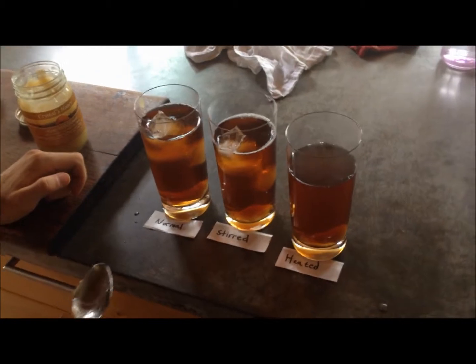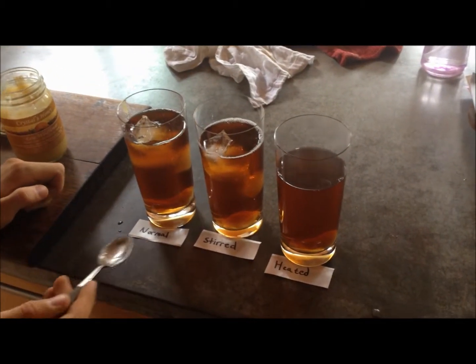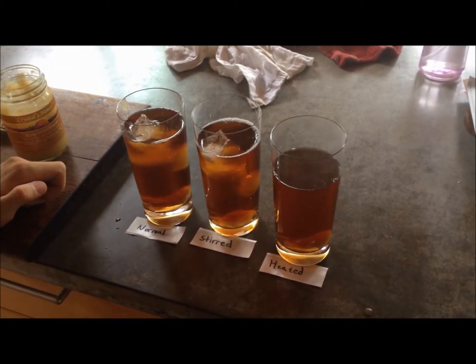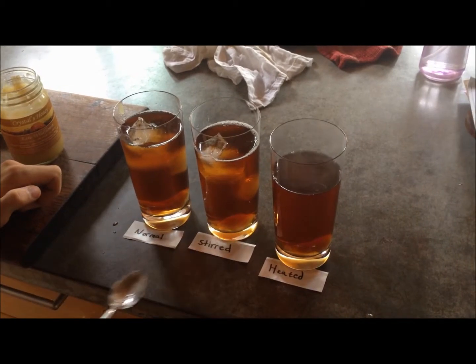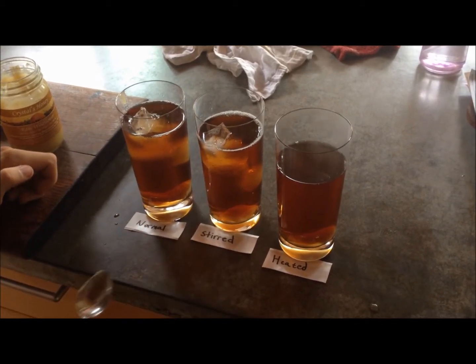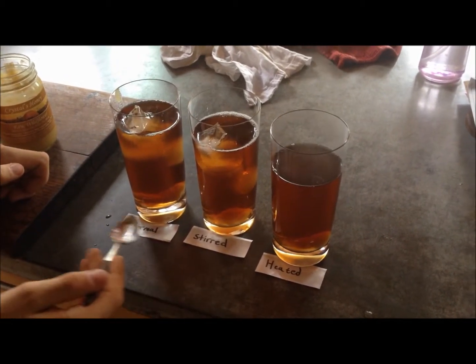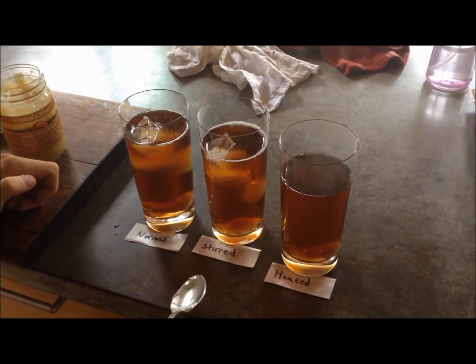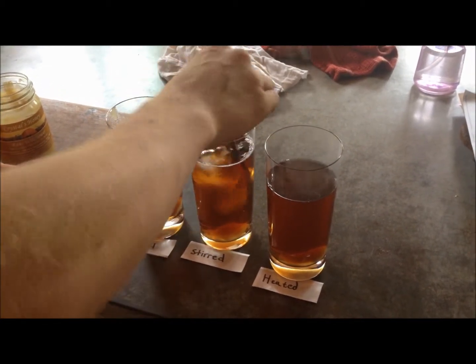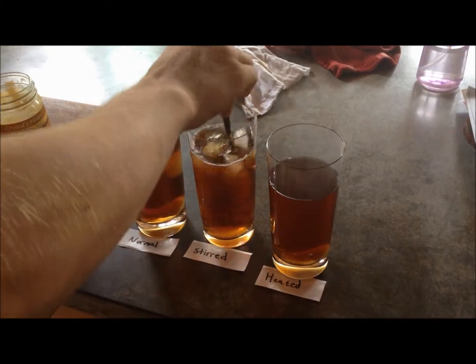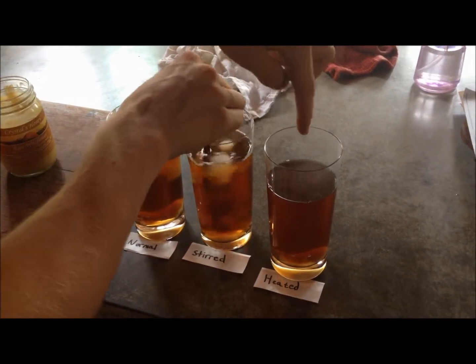Alright, now in a demonstration of the action of solution, here we have 3 separate cups of iced tea. These 2 are chilled while this one is heated. Now if you look in the bottom, we have put in 3 spoonfuls of honey, 1 into each cup. Now I'm going to stir this one and leave this one alone, and we're going to see how the heat affects this one.